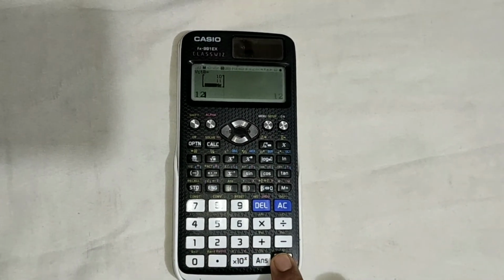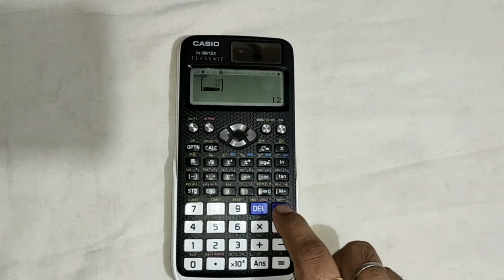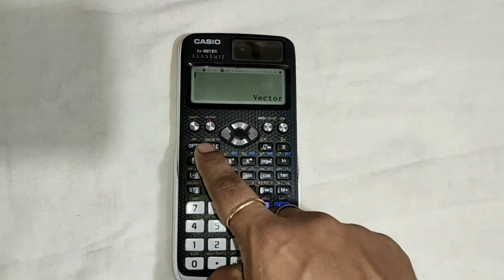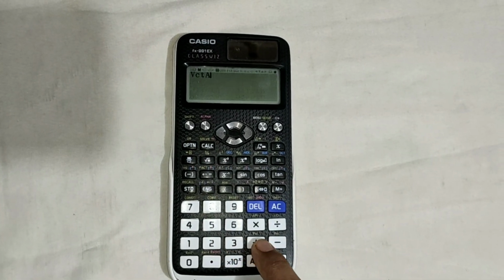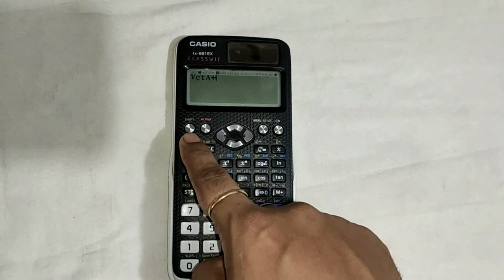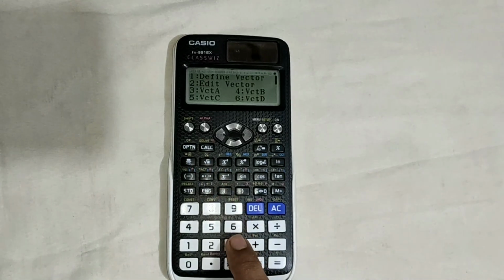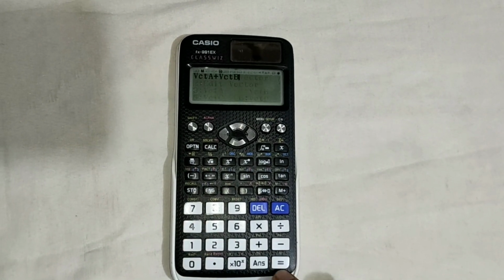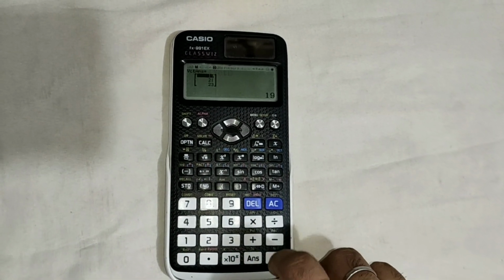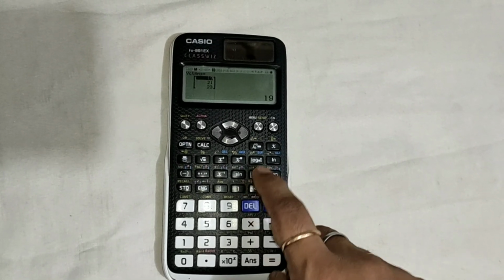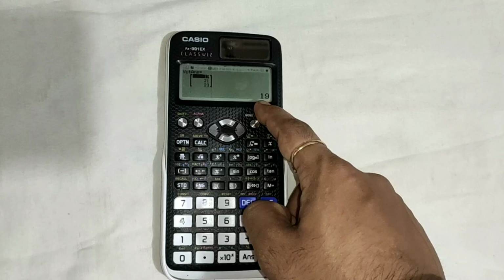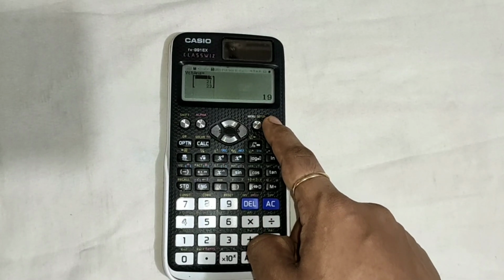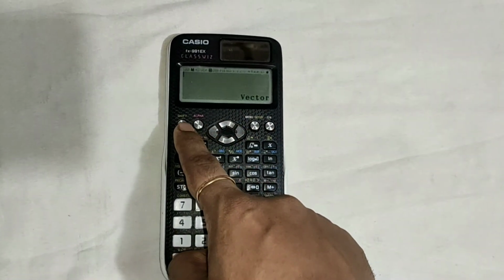Once both the vectors are defined, now we can perform the operations. Go to options, then scroll down, just select the vector A plus option. Now go to vector B, that is 4. This is how you can perform the addition of vectors. Similarly, you can perform the subtraction and even multiplication or cross product of vectors in the similar manner.